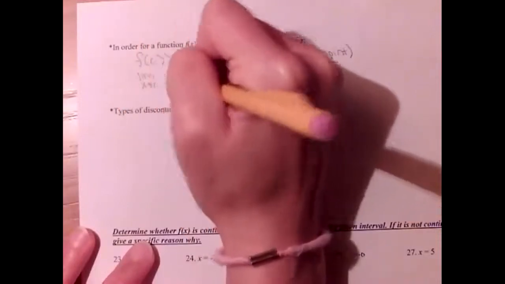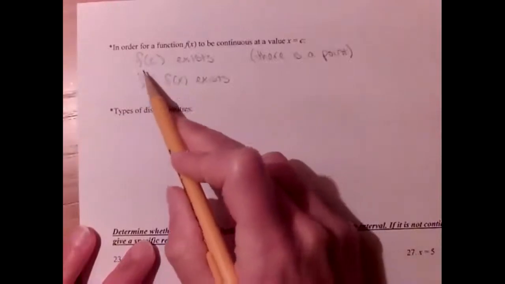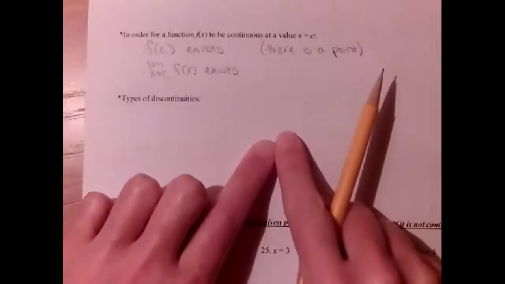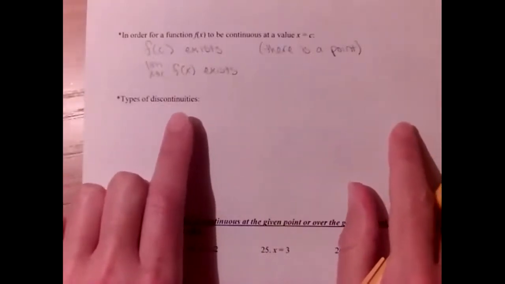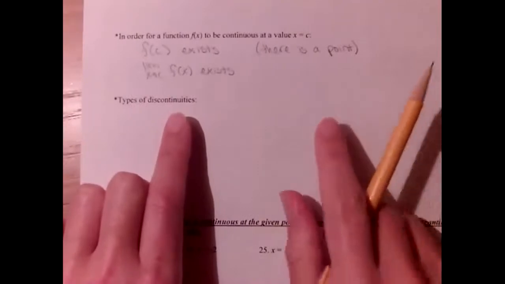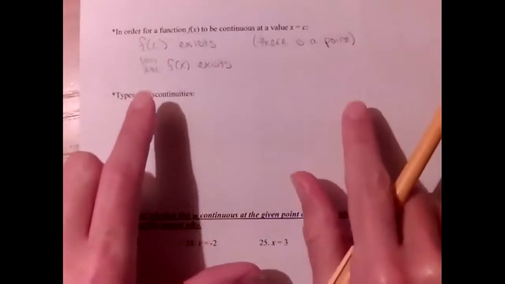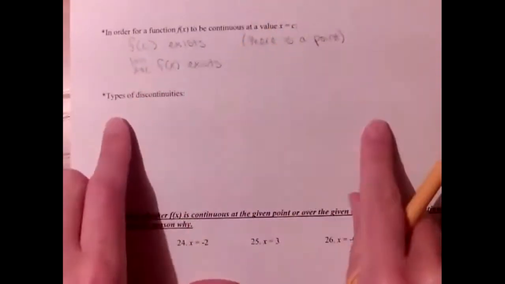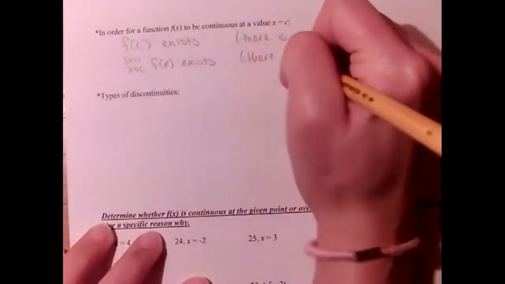The limit as x approaches c of the function has to exist. That means that there has to be behavior, meaning both sides of the graph have to approach the same thing. So yes, c can be any number. This is just like the general rule. We're going to get to do some problems down here that have actual numbers in them. But the limit existing means there's behavior. Both sides go to the same place. So there is a limit.